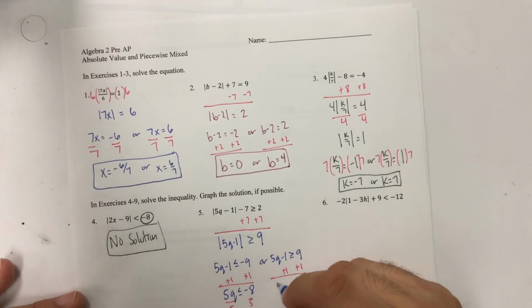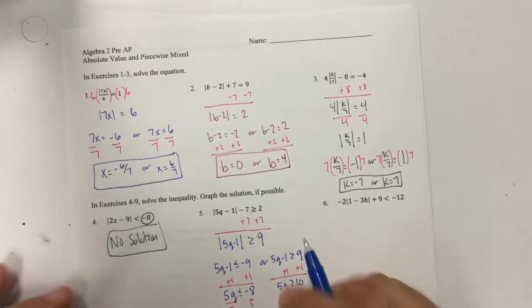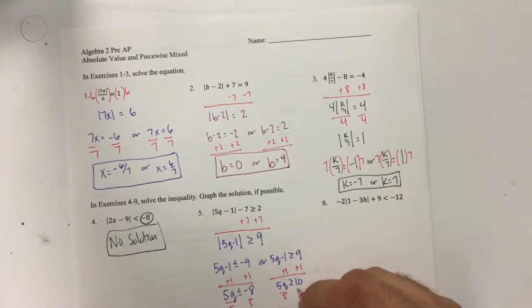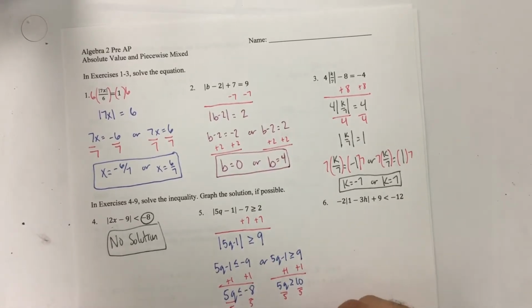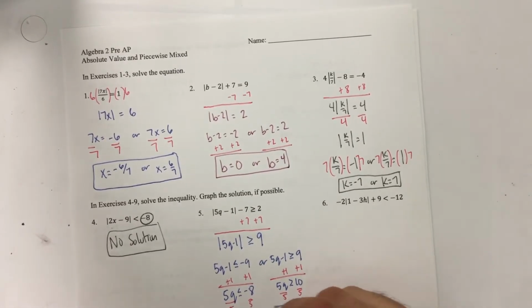So 5q is greater than or equal to 10. Divide both sides by 5. Q is greater than or equal to 2.